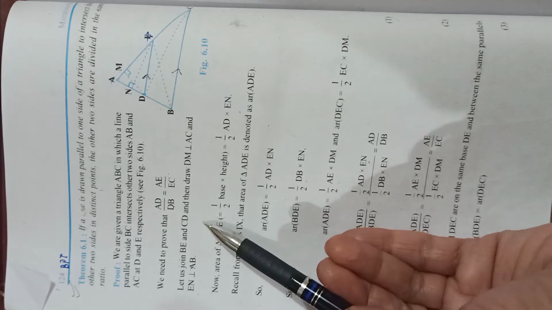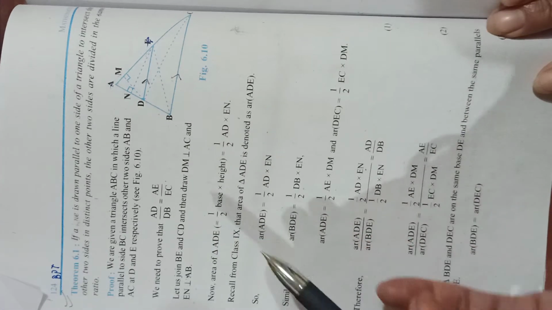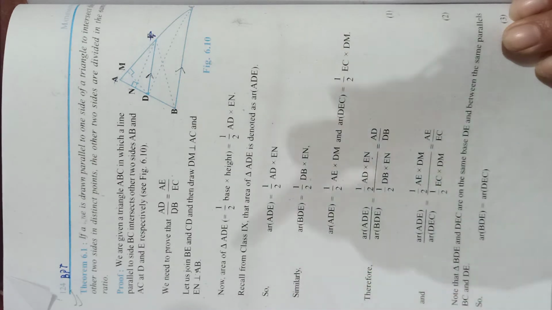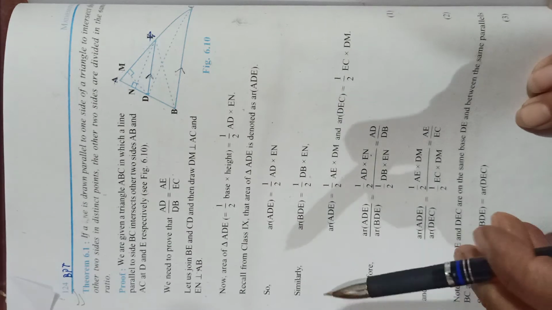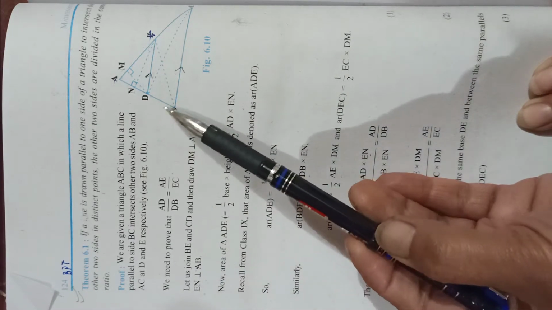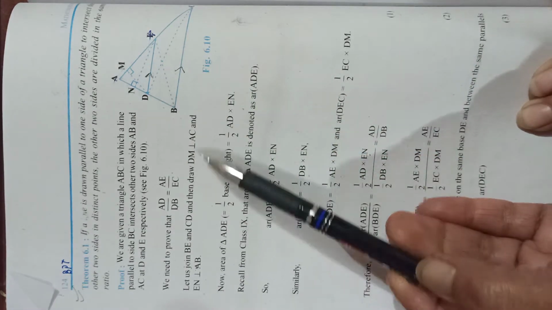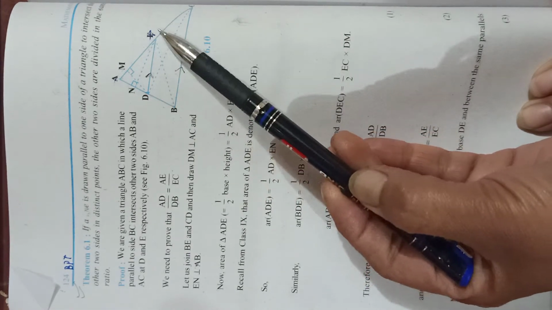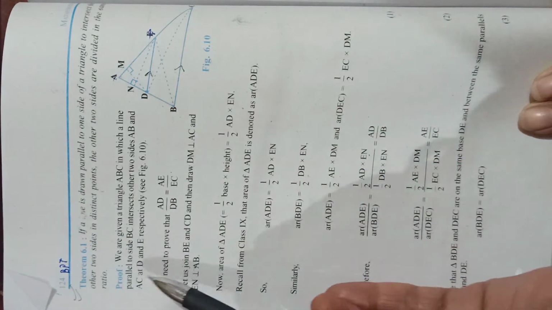In theorems, a little bit of learning and remembering is required, children, about what approach to use and why we are applying that approach. So you have to do a little learning. If you read repeatedly, it's not difficult. If you understand logically, you will easily remember it. Now in this construction we are joining B, E and C, D this way, and then dropping perpendiculars. Draw DM perpendicular to AC and EN perpendicular to AD. So those constructions we have done. This much you will have to learn.